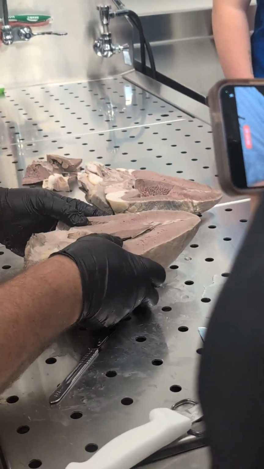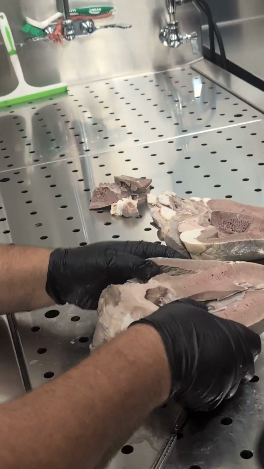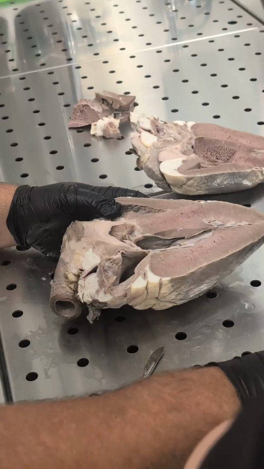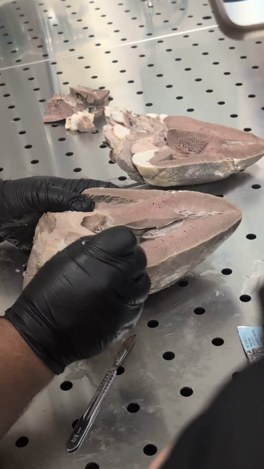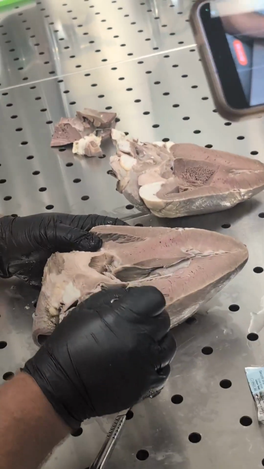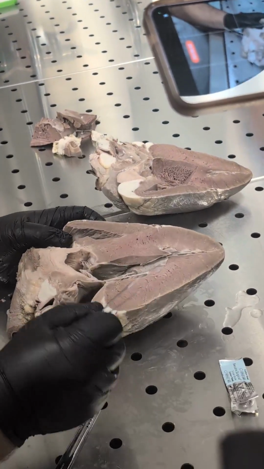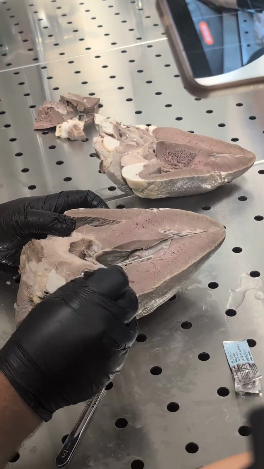Inside the heart. So the first thing we identify is that this is the left side. This is going to be the left ventricle, and we know it's the left ventricle strictly based on the external wall of the heart.